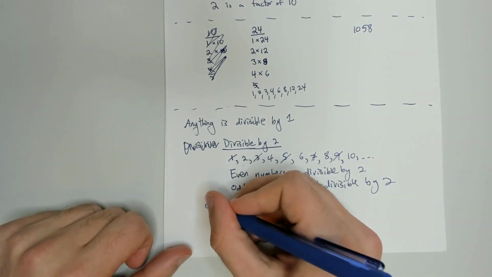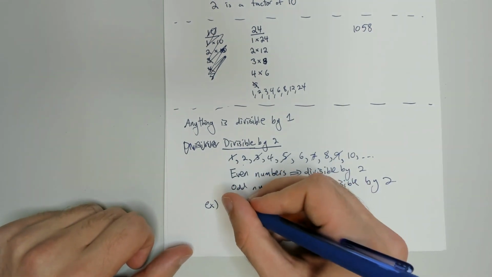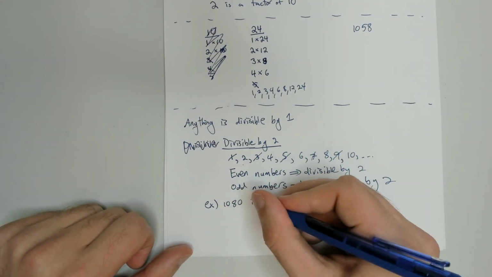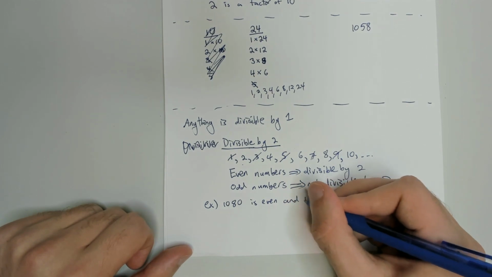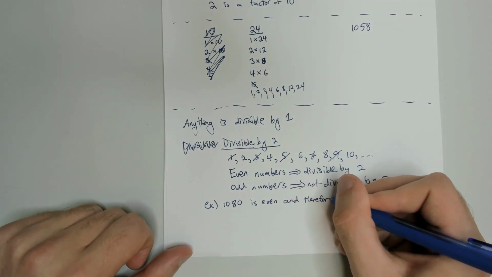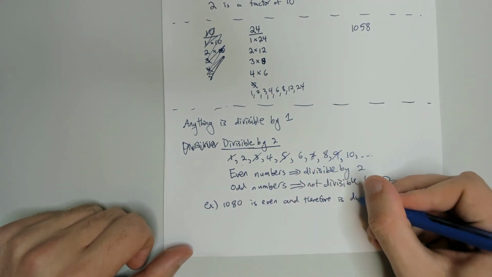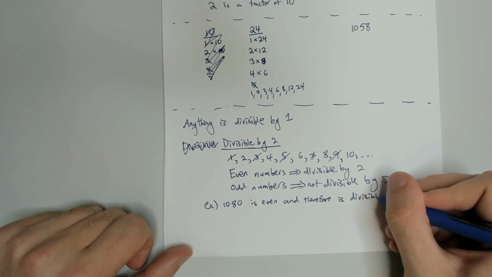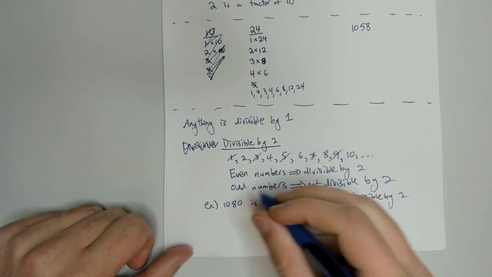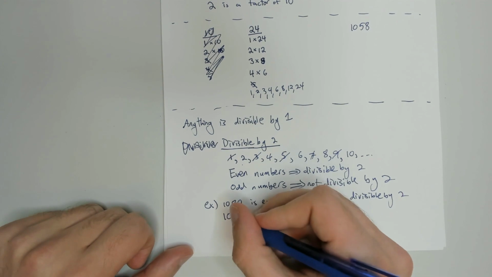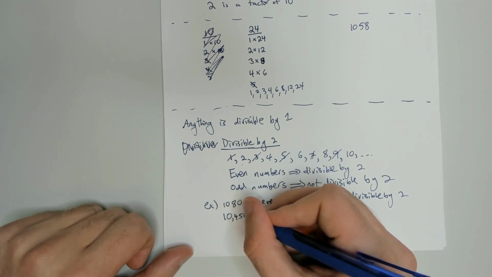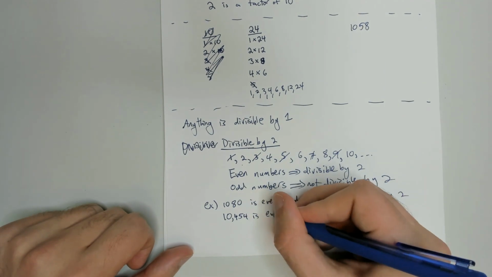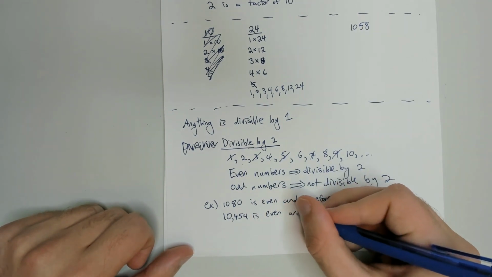So for example, the number 1080 is even since it ends in a 0, and therefore is divisible by 2. The number 10,454 is even because it ends in a 4, and therefore it's divisible by 2.